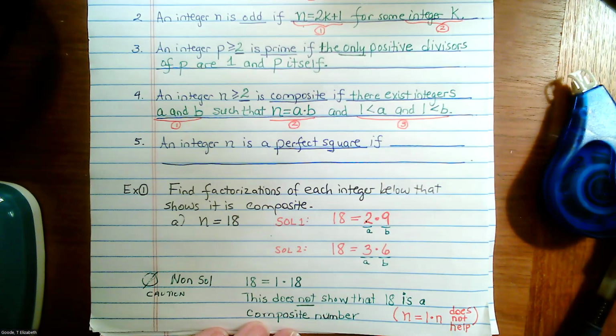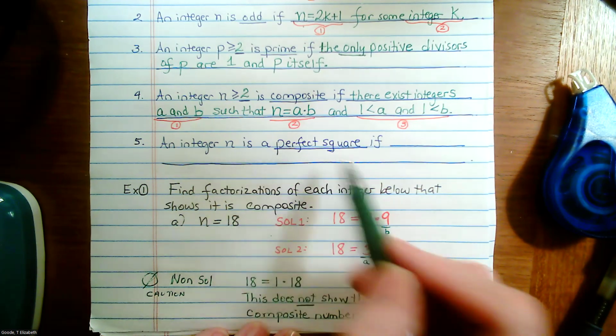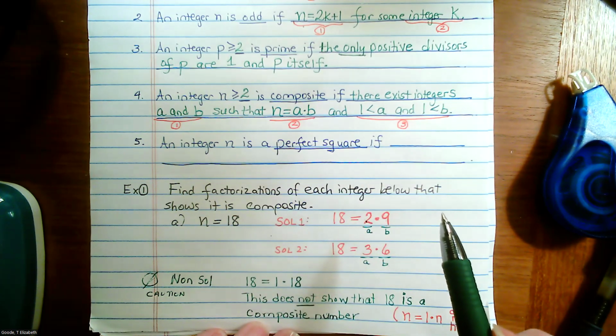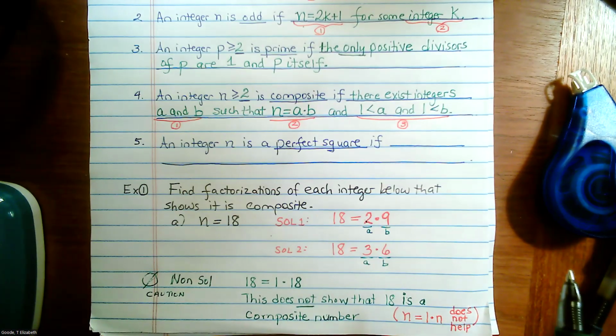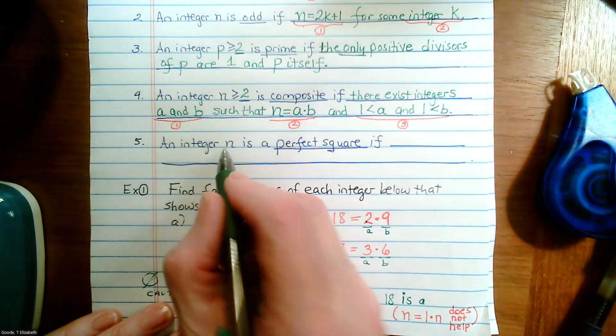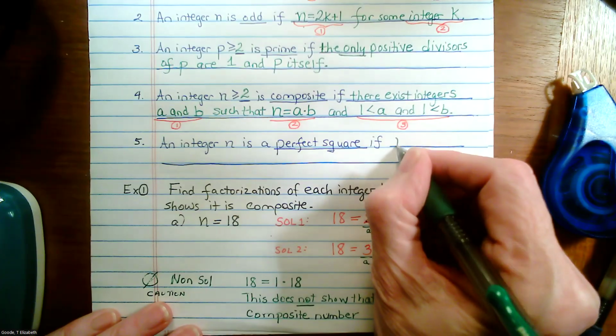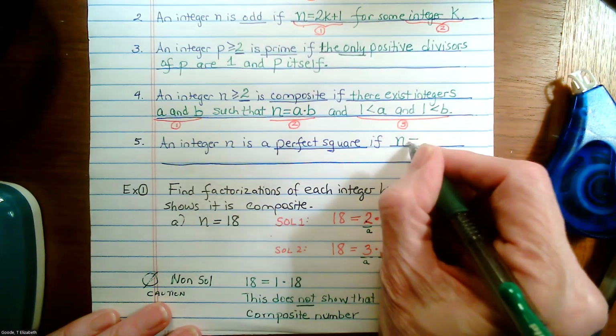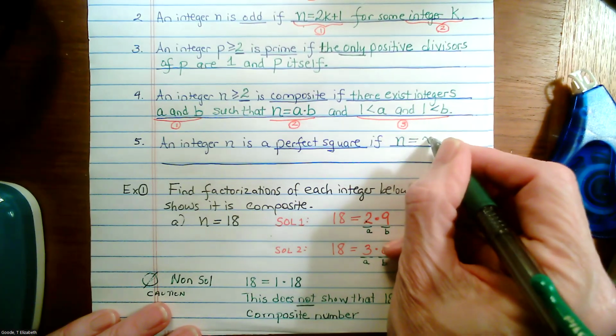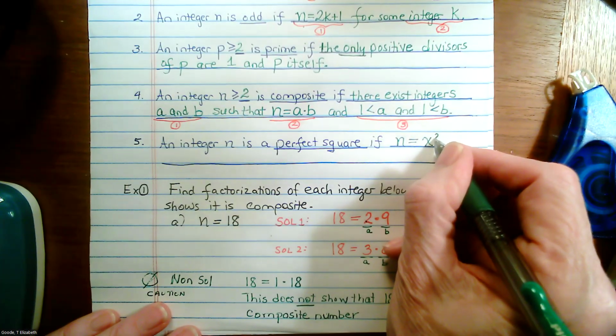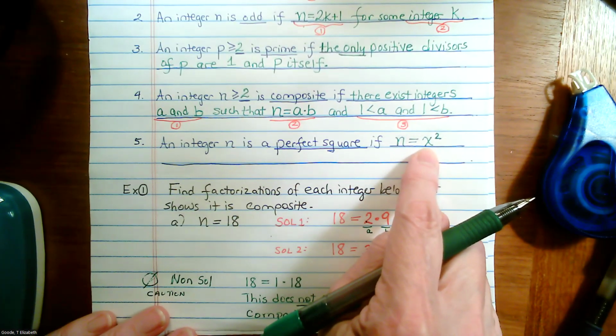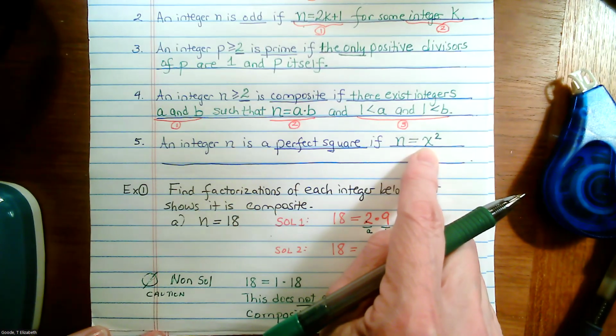So how about we finish the last definition? An integer n is a perfect square if n equals some integer x raised to the power of 2. Now, it is possible that x is n.